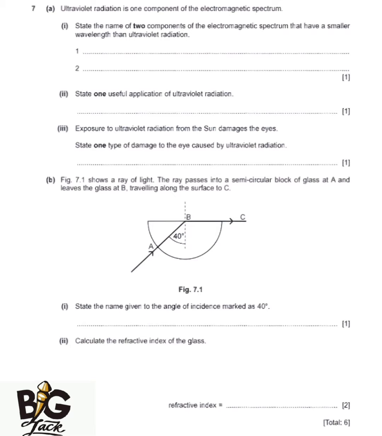So the question is saying ultraviolet radiation is one component of the electromagnetic spectrum. Question 1, which is Roman numeral number 1: State the name of two components of the electromagnetic spectrum that have a smaller wavelength than ultraviolet radiation.